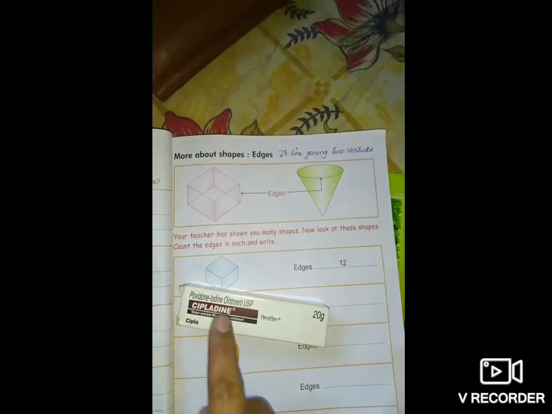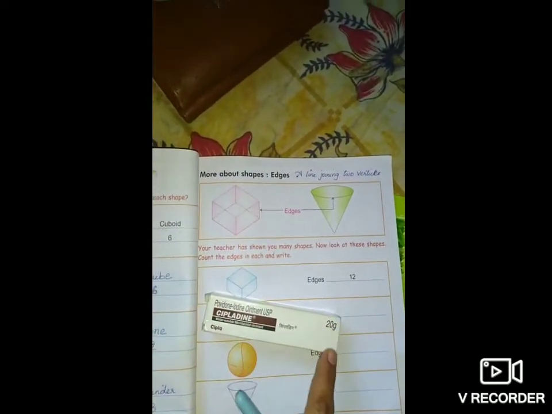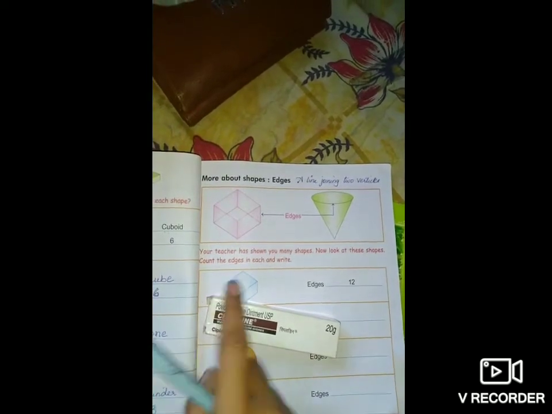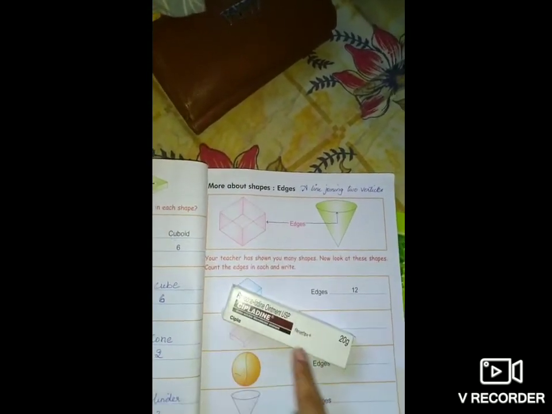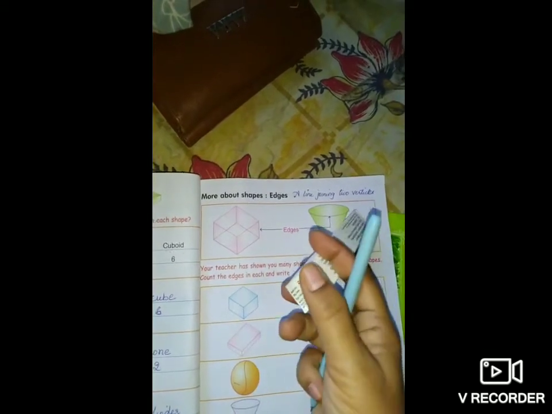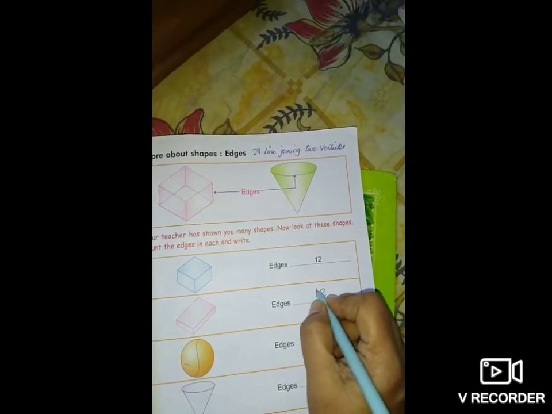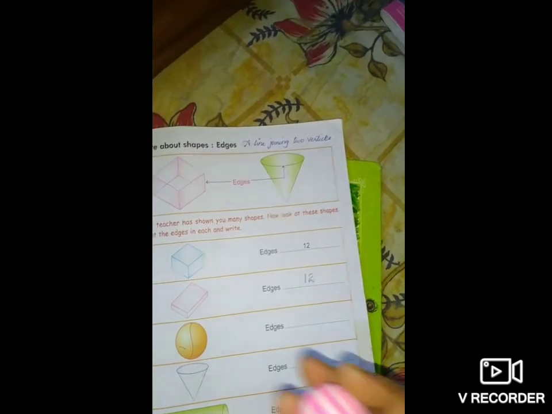And in a cuboid, you can see, take the cuboid. So how many line segments do I have to join the corners? 1, 2, 3, 4. Back side I'll take 5, 6, 7, 8. But here also we have, children, 9, 10, 11, 12. So how many edges are there in a cuboid? 12 edges.